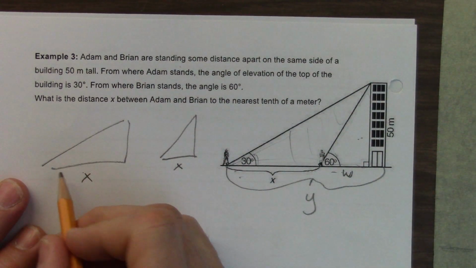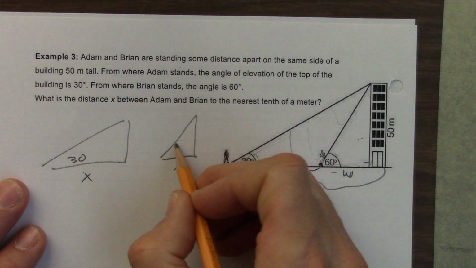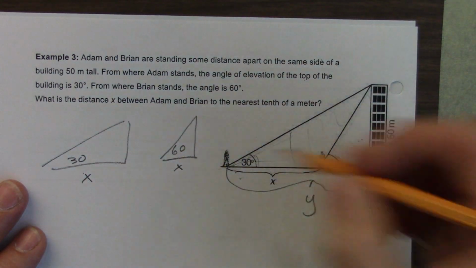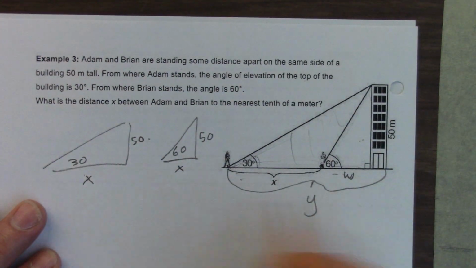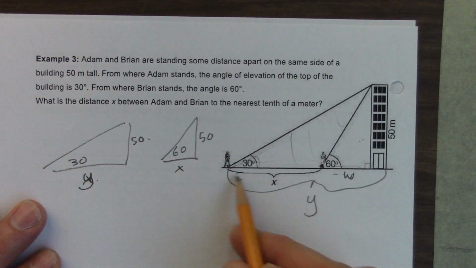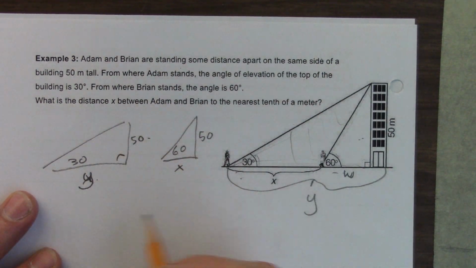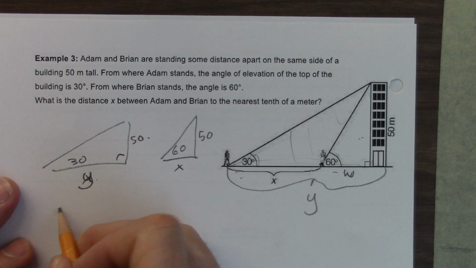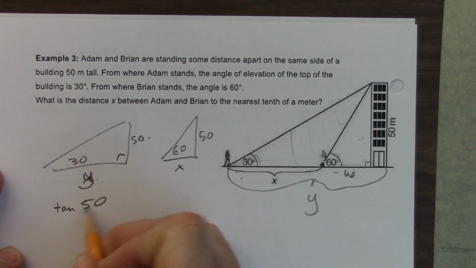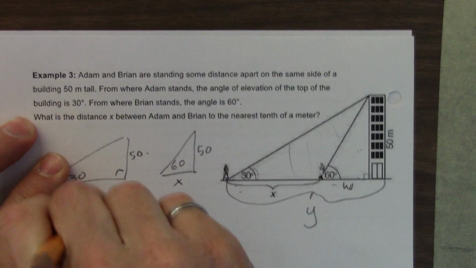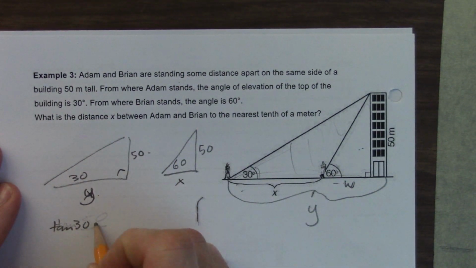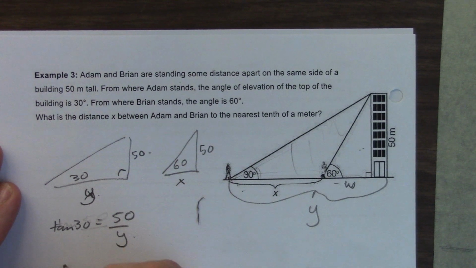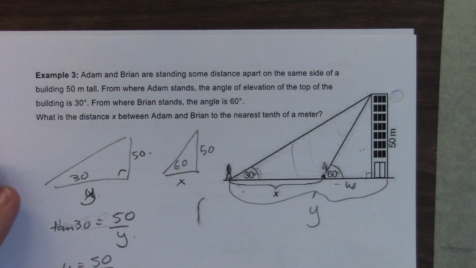Okay? And we have 30 here, and we have 60 here. And we know how tall the tower is. It's 50 in both cases. So this is y in the larger triangle. We want to know what y is. We're just going to use our tan, because we have the 2 sides, not the hypotenuse. My bad. Tan 30 is equal to 50 over y. Y is equal to 50 over tan 30, which is what?